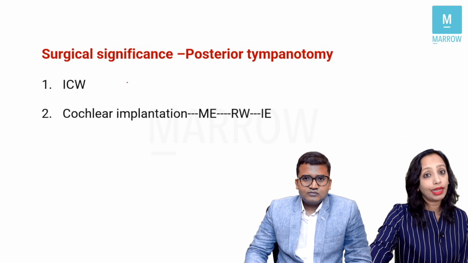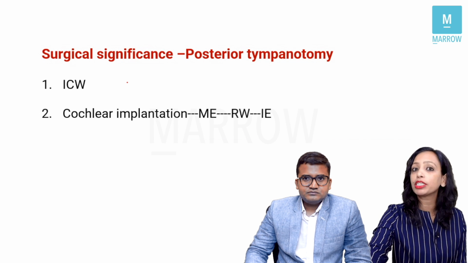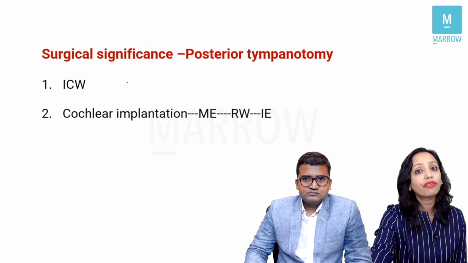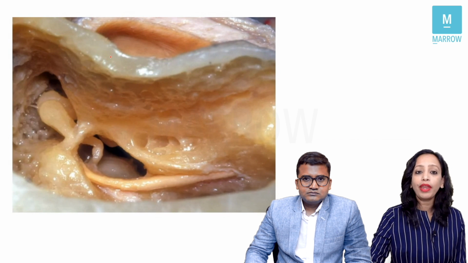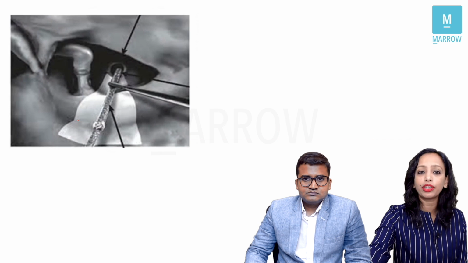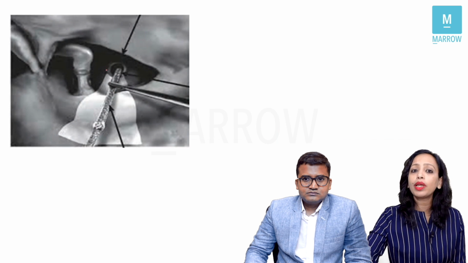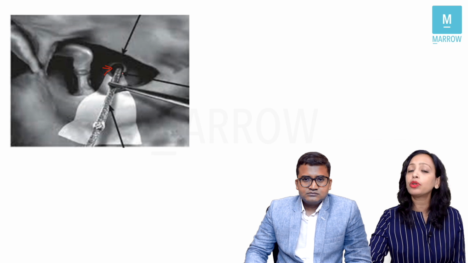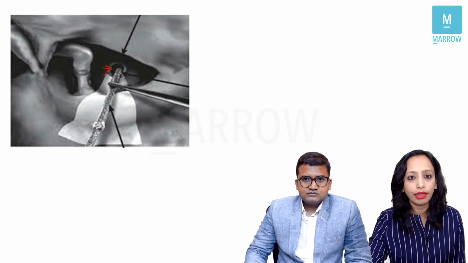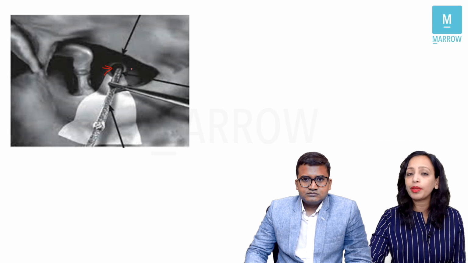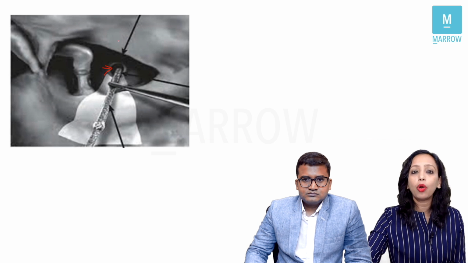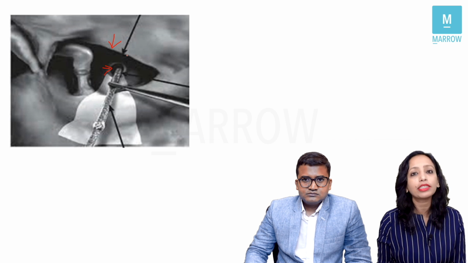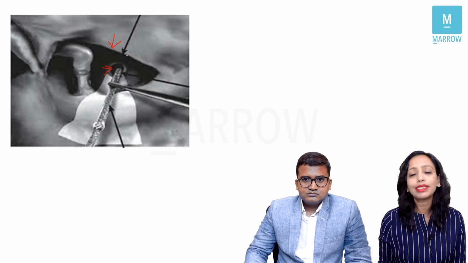Here, if it is asked through which the electrodes are passed into the middle ear, the answer will be facial recess; into the inner ear, the answer will be round window. When we make an opening here in the facial recess area, the round window is very easily visible, so it is very easy to pass the electrodes through the round window into the inner ear. This picture was a picture-based question in your exam, where the upper opening was marked and it was asked, what is this opening? Yes, that is the opening of the facial recess area.